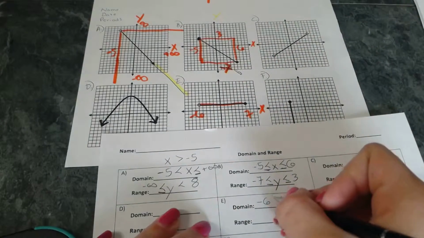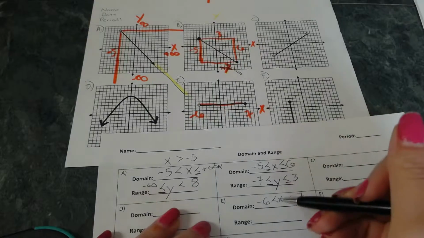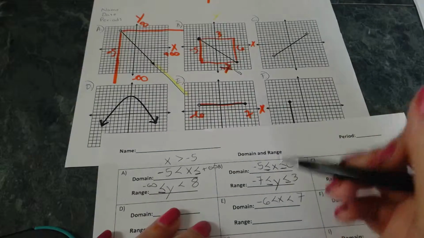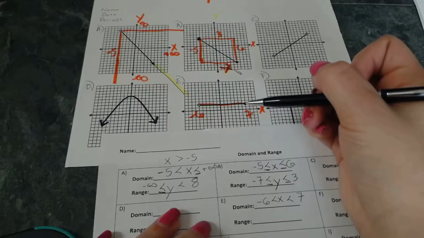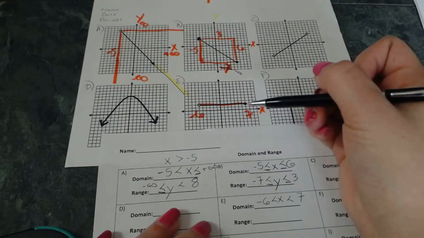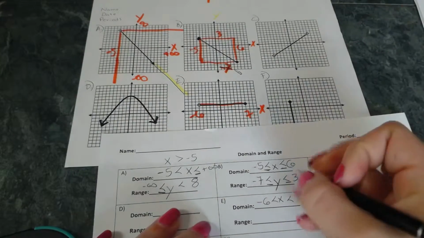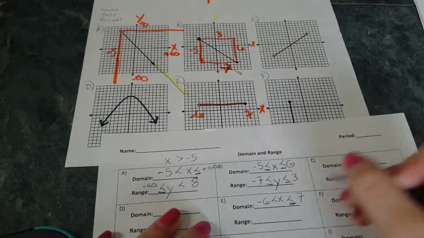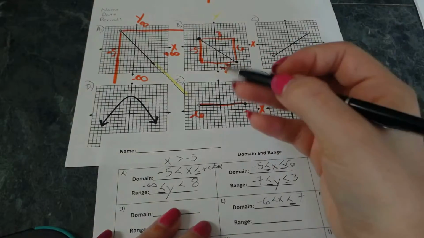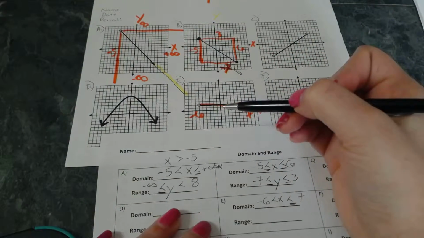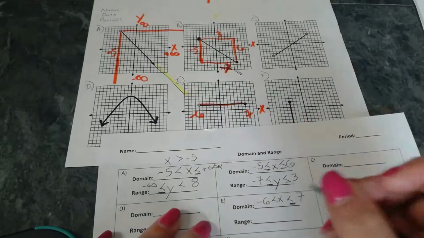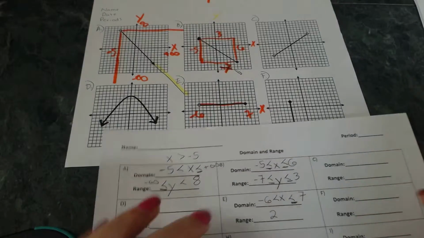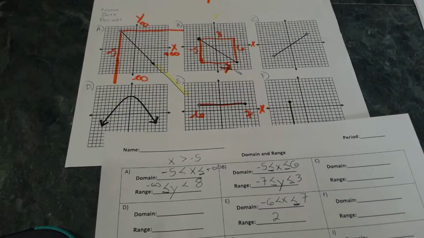So I am not going to have a line underneath this less than sign. I have a closed circle when x equals 7. So I am going to use 7, which means I am going to put a line underneath. And that's my domain. For my range, I see that my box starts at 2 and it ends at 2. So my range is just going to be 2. And that's it.